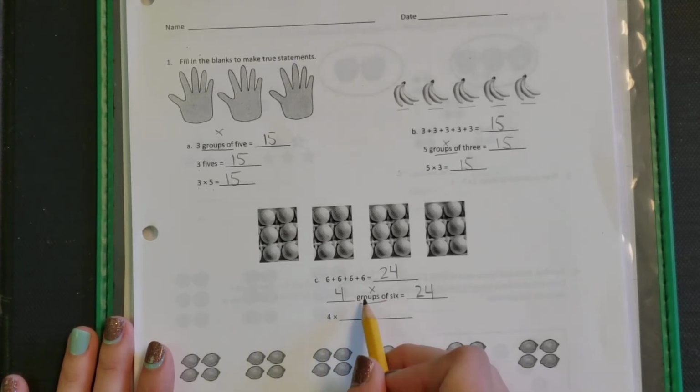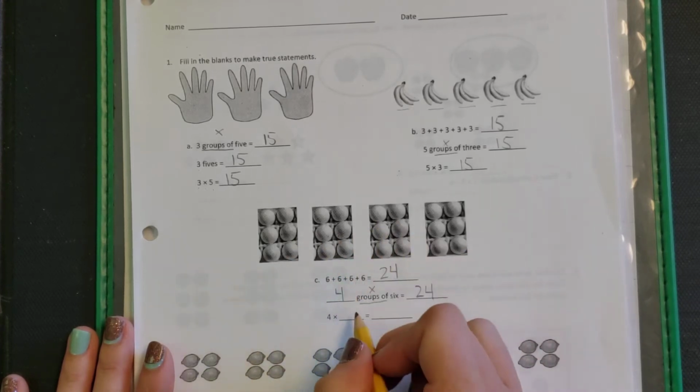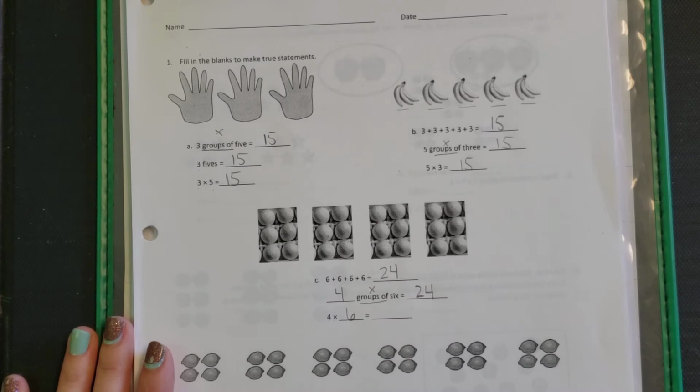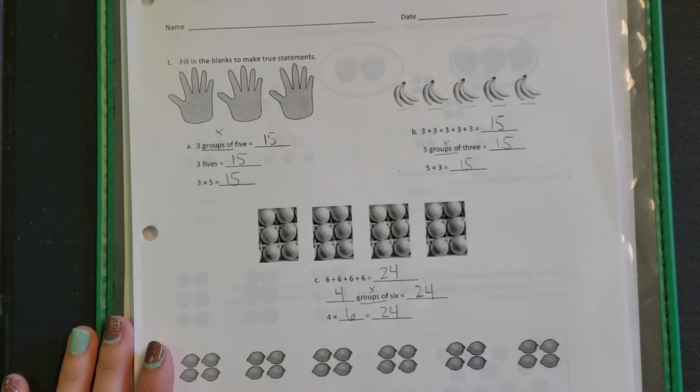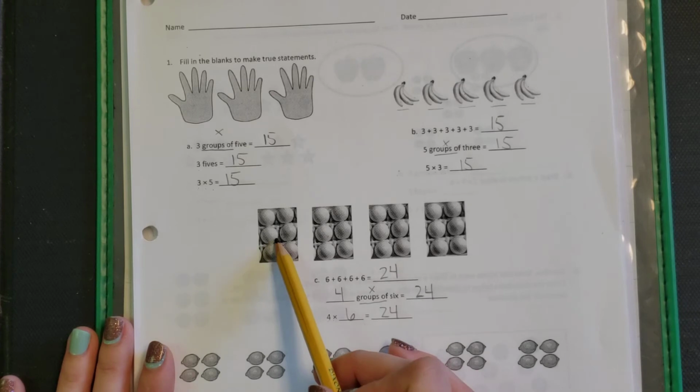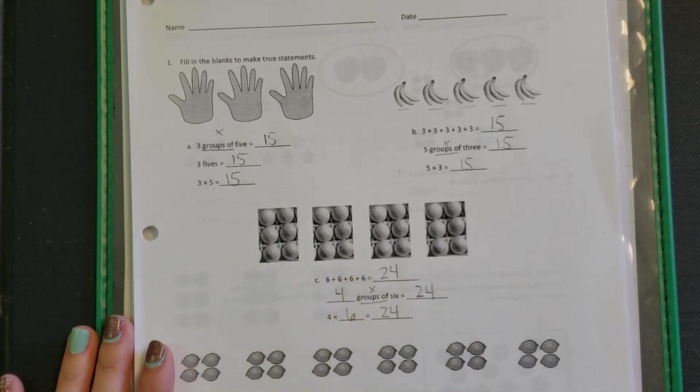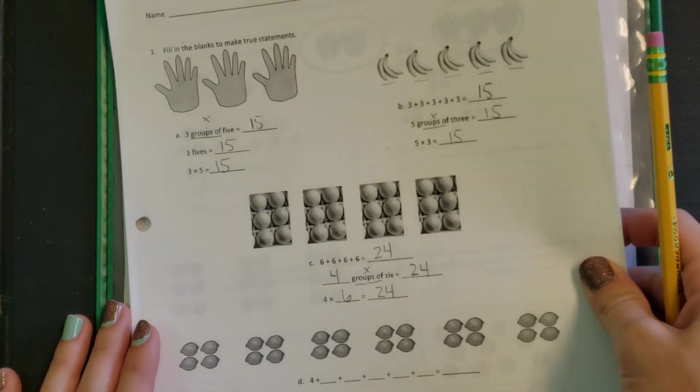So we have 4. Remember, multiply means groups of. So 4 groups of, what are they groups of? They're groups of 6. And again, we can just take this information that we already skip counted, we already did the hard work, and we can just plug it in. Now, if you want to go back and double check to be sure that your answer is correct, you may certainly do that by skip counting. 6, 12, 18, 24. And on to part D.